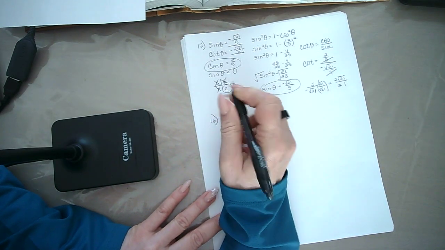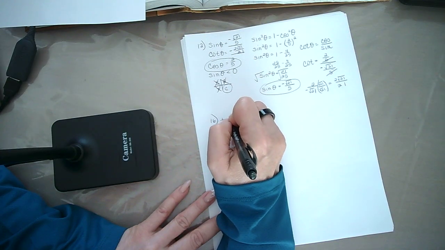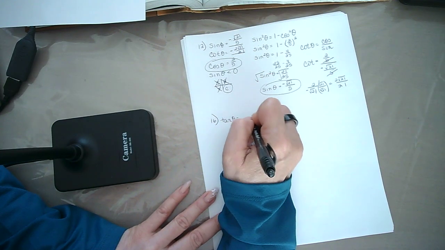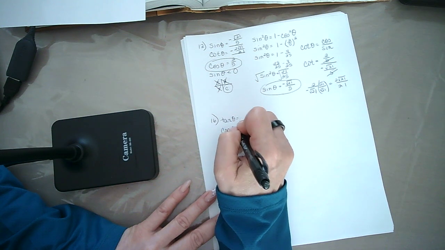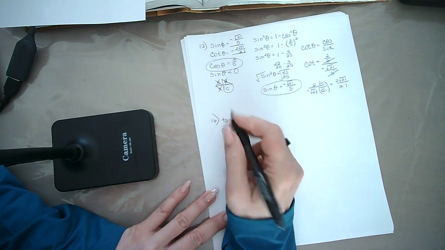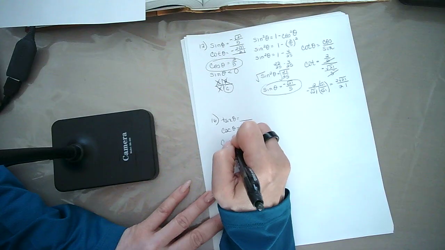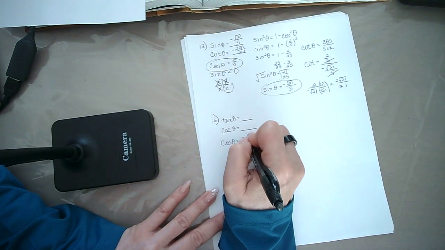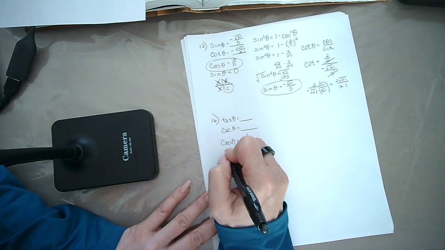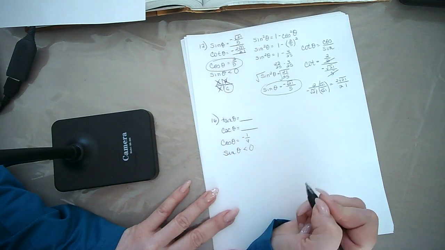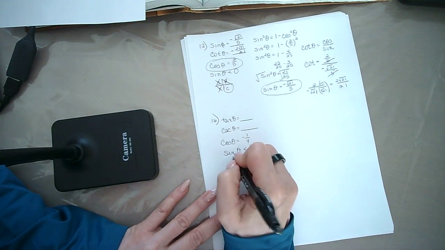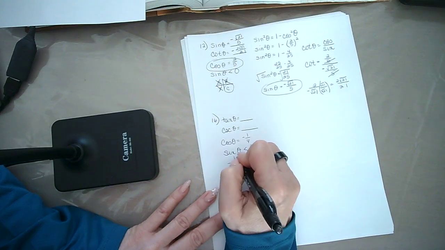Okay, 16 wants me to find the tangent of theta, and it wants me to find the cosecant of theta. And what information do they give me? They tell me cosine of theta equals negative 1/4, and they tell me the sine of theta is less than 0. Oh, everything's less than 0. Okay, that was a good movie, by the way, from the 80s.